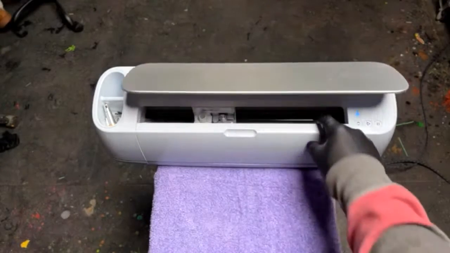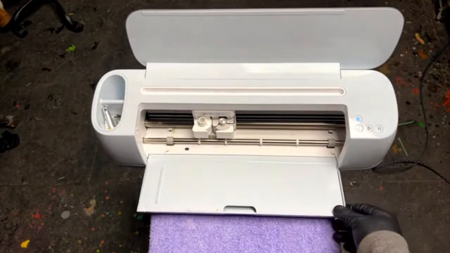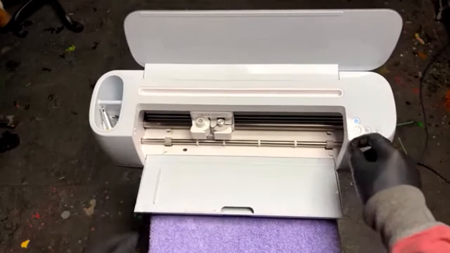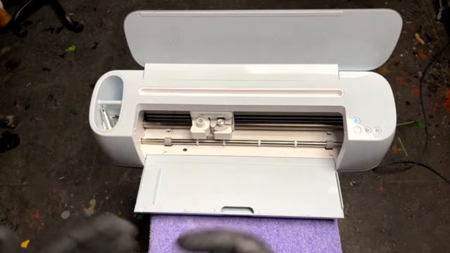So we'll just open this thing up, and I already have it on. I'll grab my phone real quick, and we'll look over some stuff.